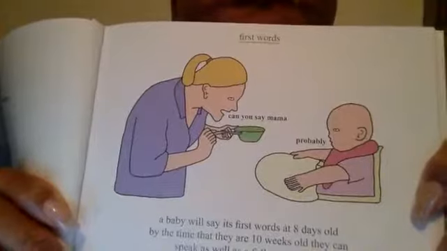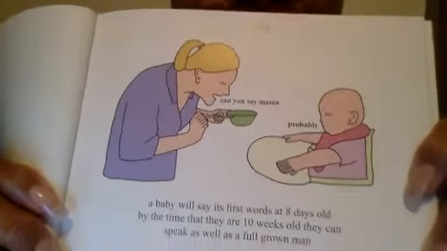So, first words. A baby will say its first words at 8 days old. By the time they are 10 weeks old, they can speak as well as a full-grown man. And here's a picture of the mom feeding the baby saying, "Can you say mama?" And the baby saying, "Probably."